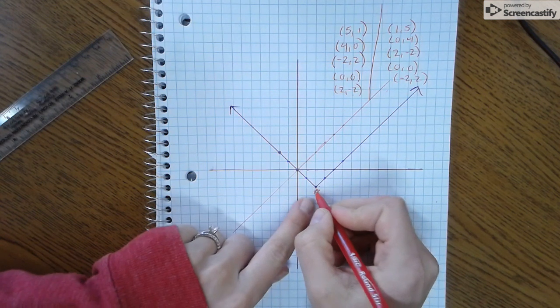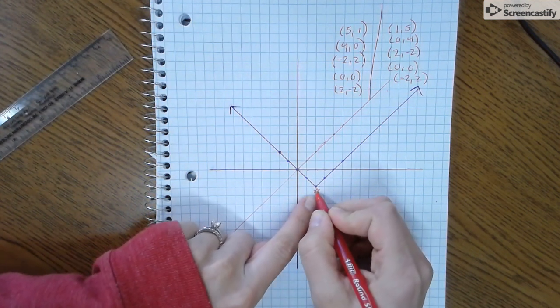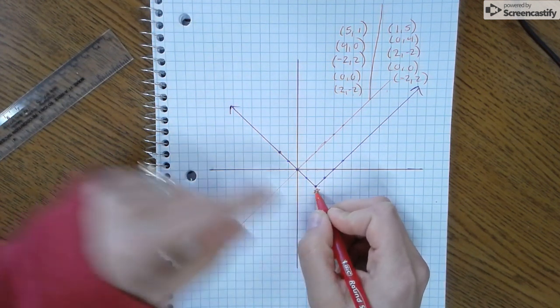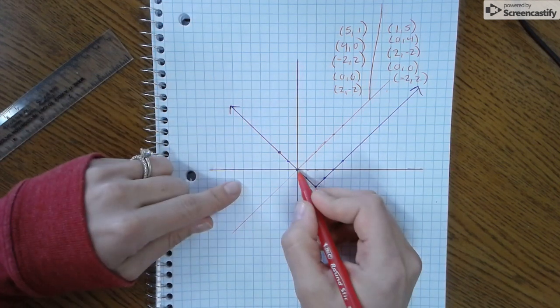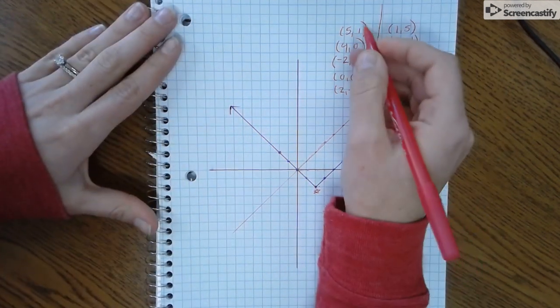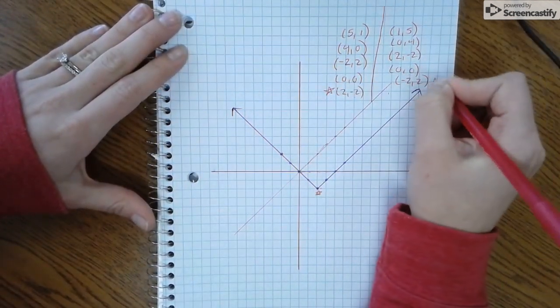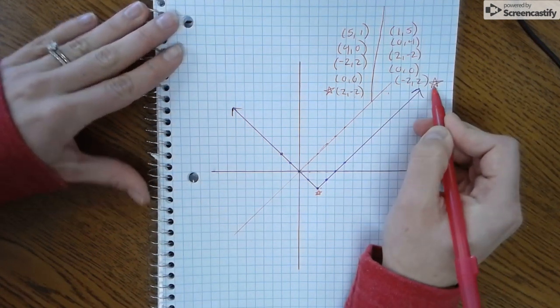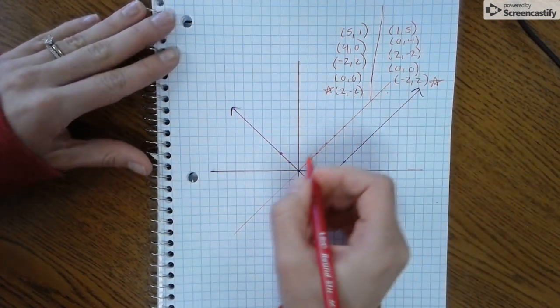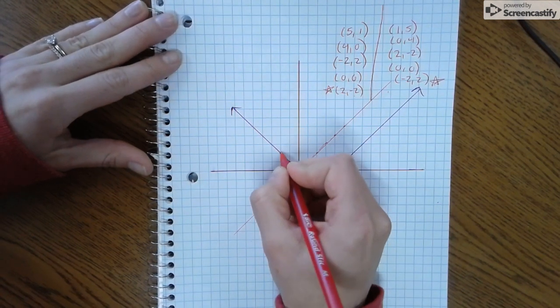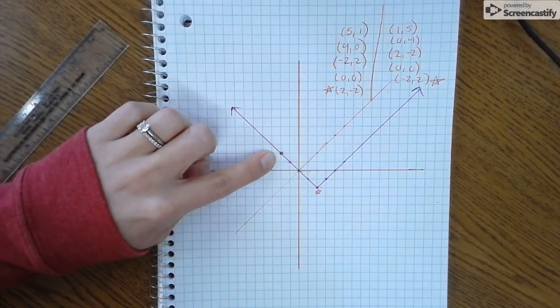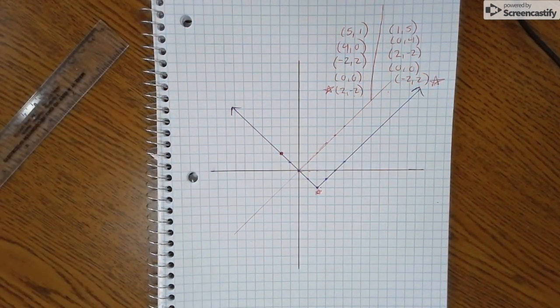Okay, so I'm actually going to start with that vertex point just so that I can figure out where that's going to be located on my inverse graph. So that was 2, -2. So that's here. So this is the first one that I'm going to graph for the inverse graph, which is -2, 2. So that's this point right here. Let me grab a different color.